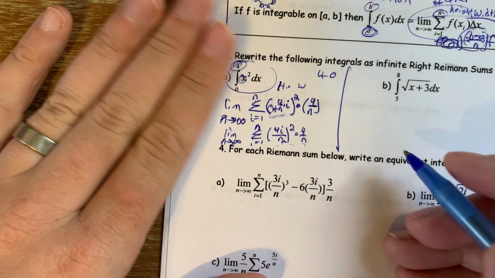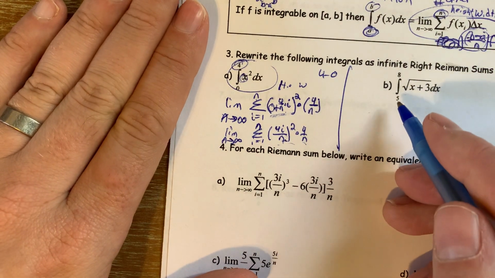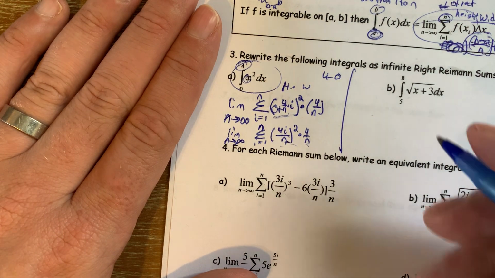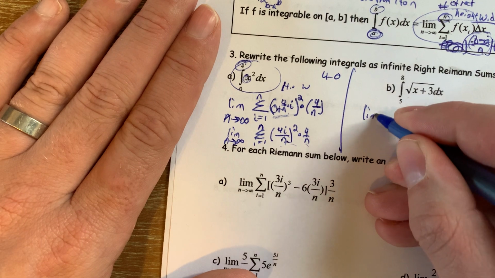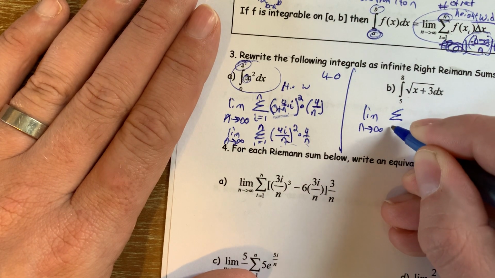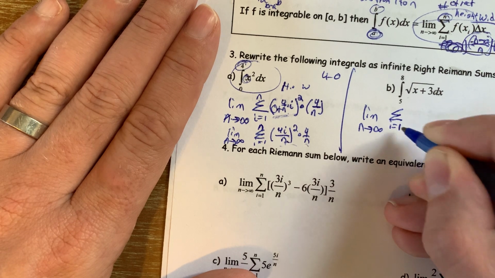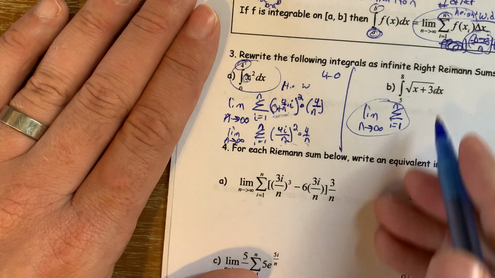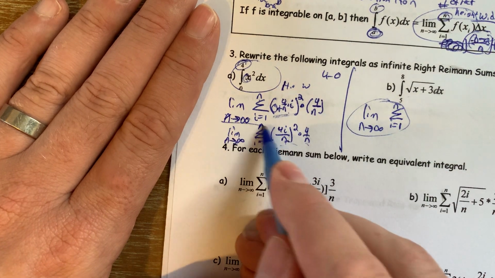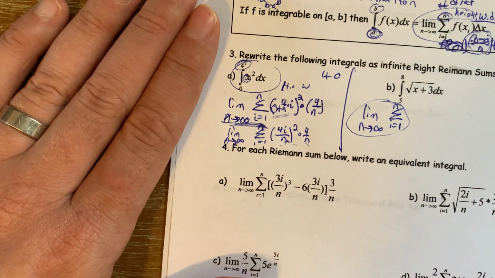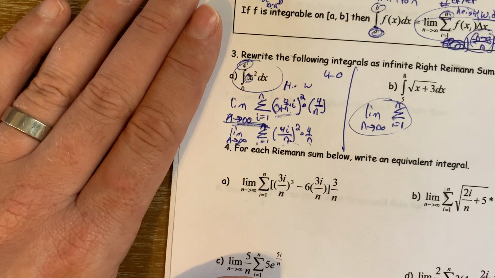Okay, let's see how we can do on this one. This is the integral from 5 to 8 of the square root of x plus 3. So we're always going to do the limit as n goes to infinity of the sum from i equals 1 to n. This will always be the same no matter what the function is. Notice this is the exact same as it was before. This is saying we're adding up infinite rectangles. What happens if we add up more and more and more rectangles?